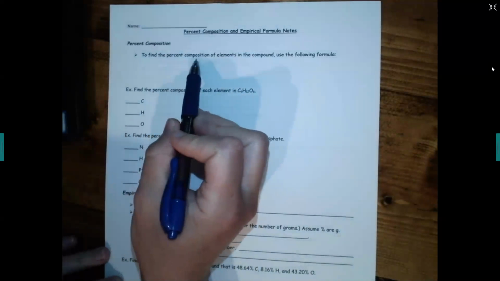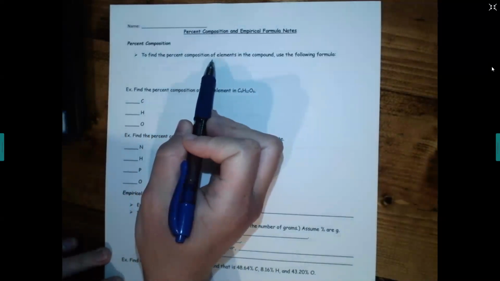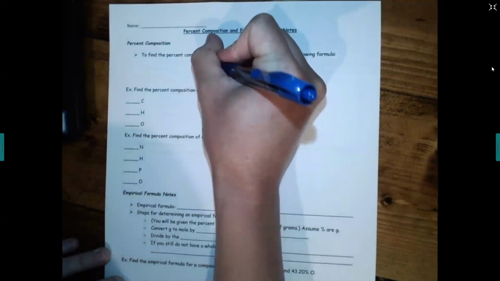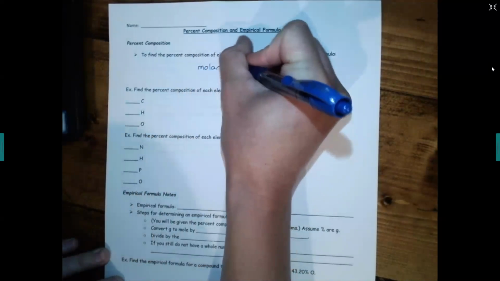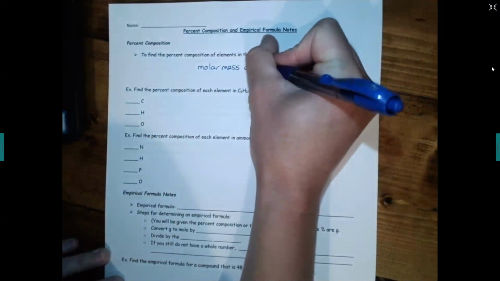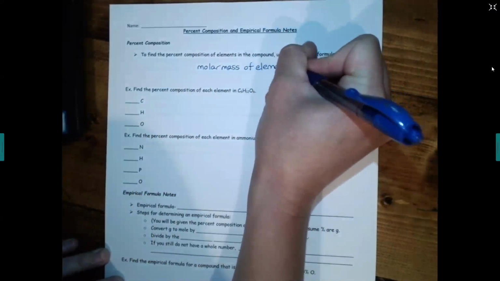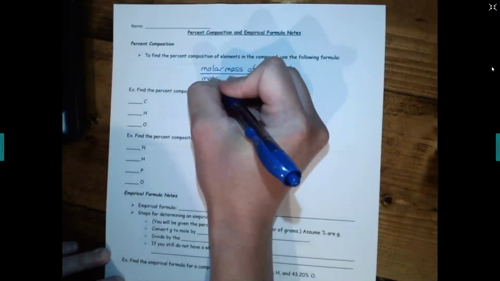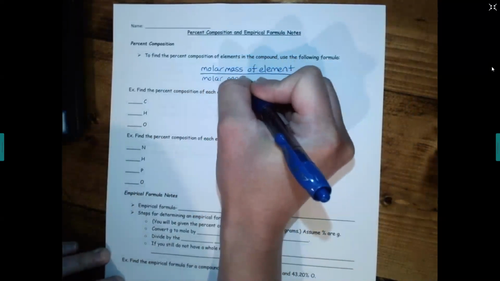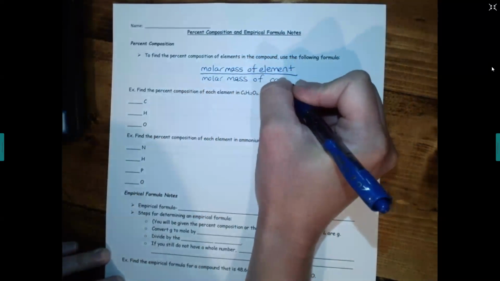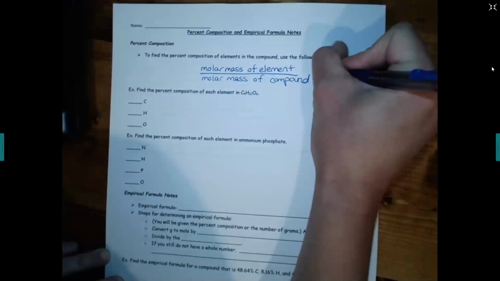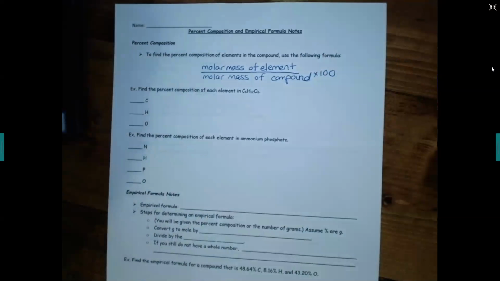So to find the percent composition of elements in a compound, use the following formula. You'll need to take the molar mass of the element, and you will need to divide that by the molar mass of the compound, and then you multiply by 100. Now that should make sense.